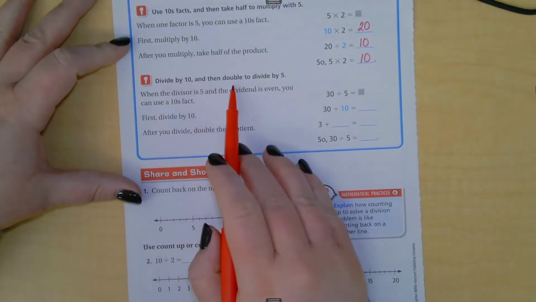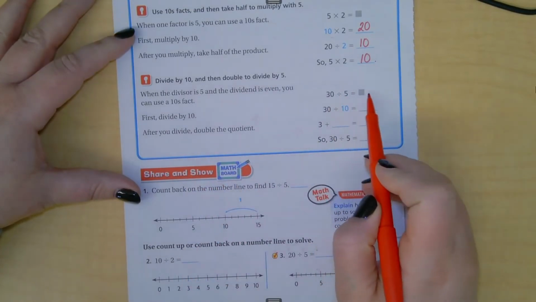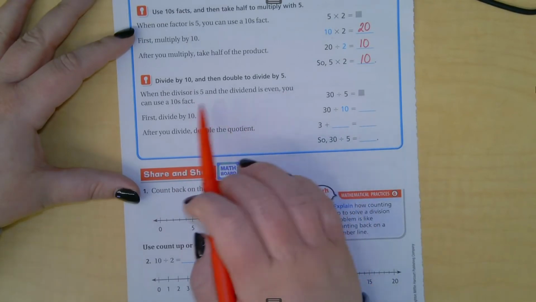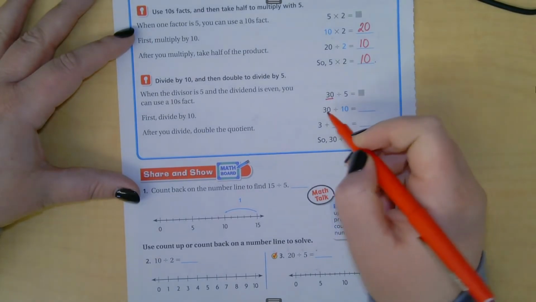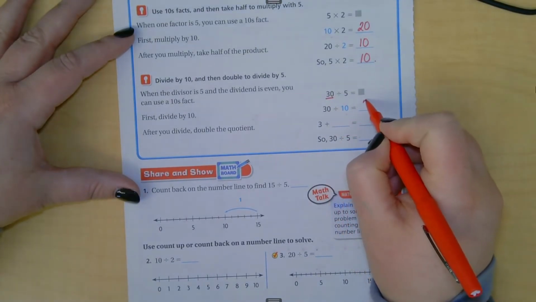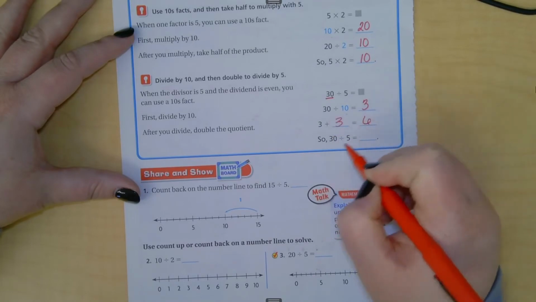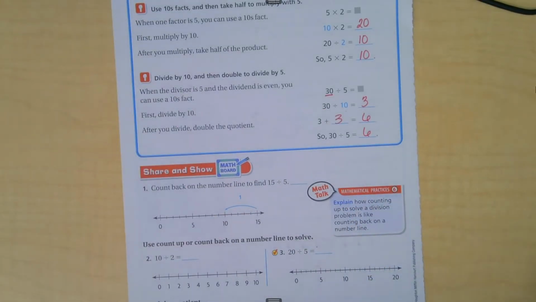Divide by 10, then double to divide by 5. Okay. 30 divided by 5 equals what? Well, when the divisor is 5 and the dividend is even, you can use a tens fact. So only if this number is even. So 30 divided by 10 is 3. Double this number, 3 plus 3 is 6. So 30 divided by 5 must be 6. Again, you shouldn't need these tricks because you already know your 5s facts. I'm just showing them to you.